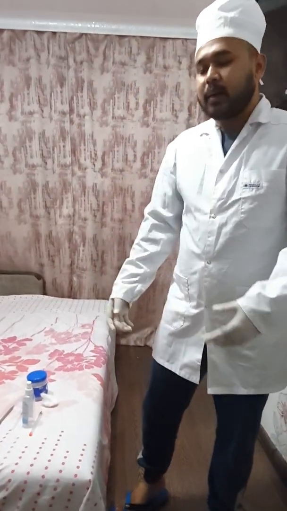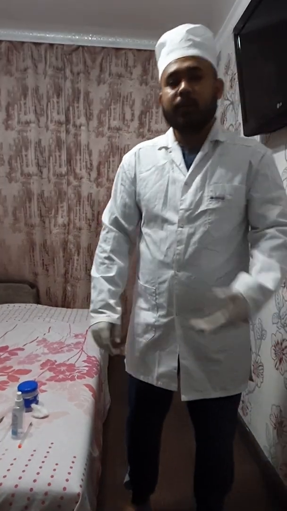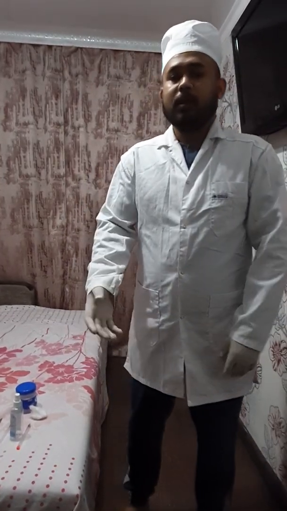So what are the requirements or what are the tools required for this lumbar puncture?